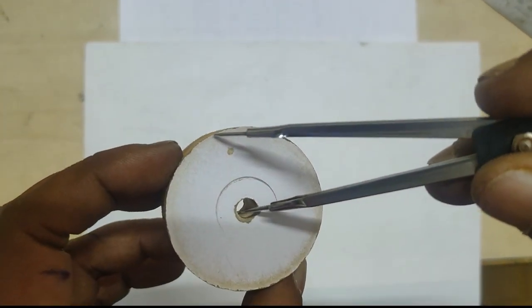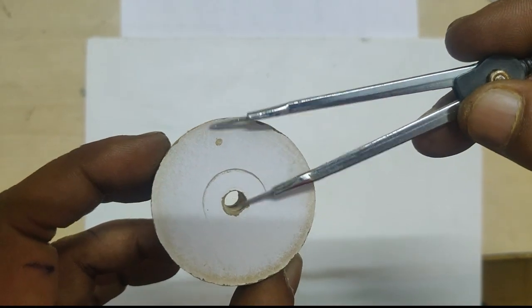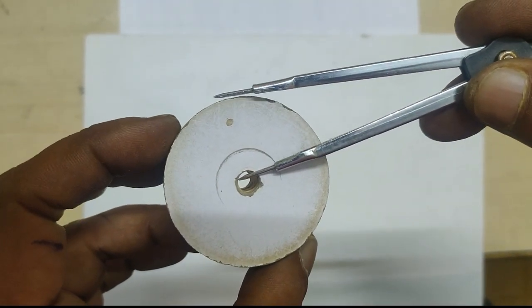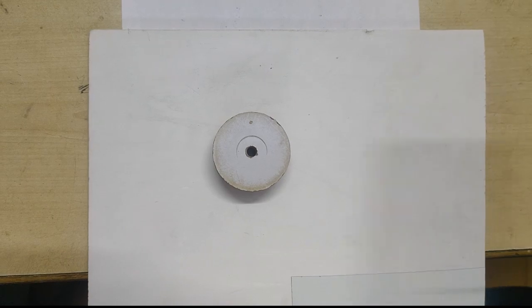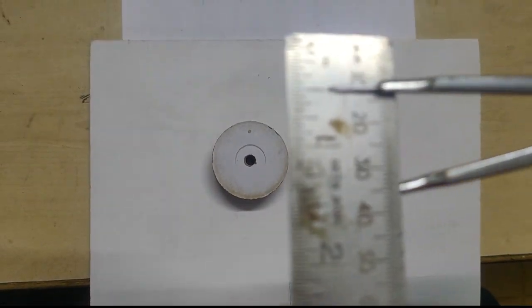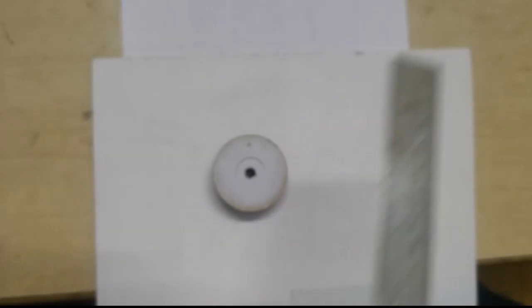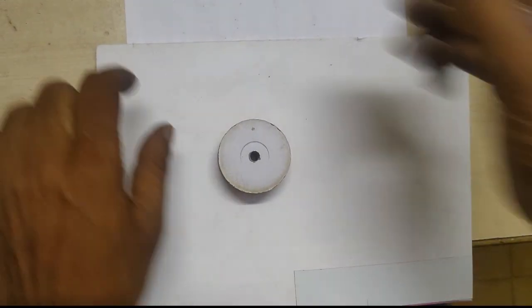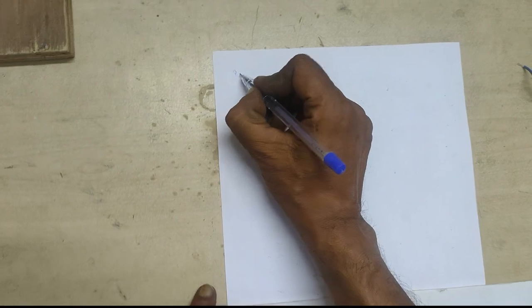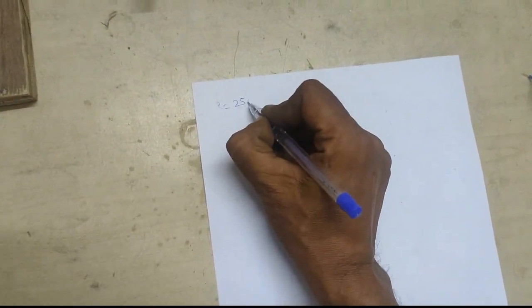It is this much, right? So now I'll just measure it out. It is coming at almost 25. I'll just note down the radius of this is coming at 25 centimeters.